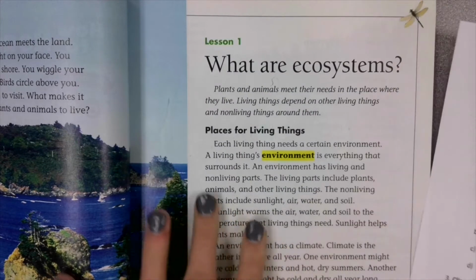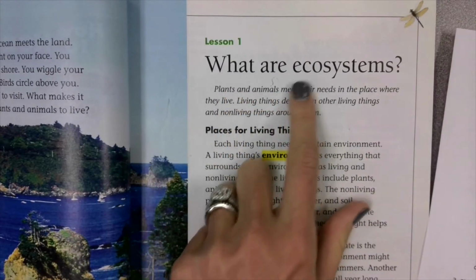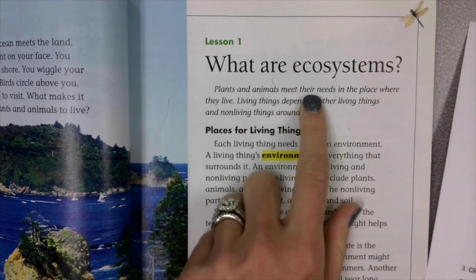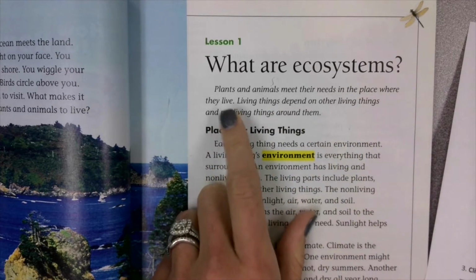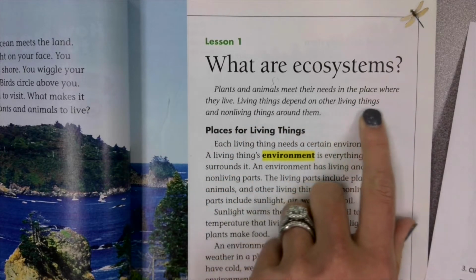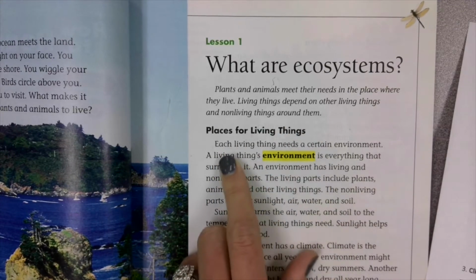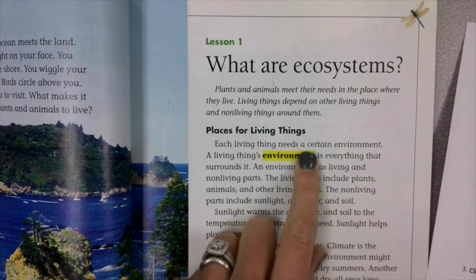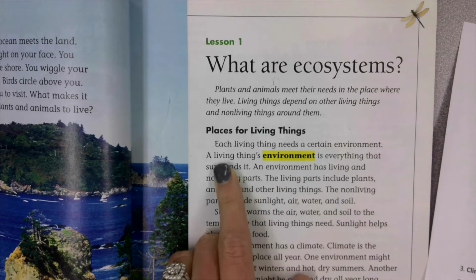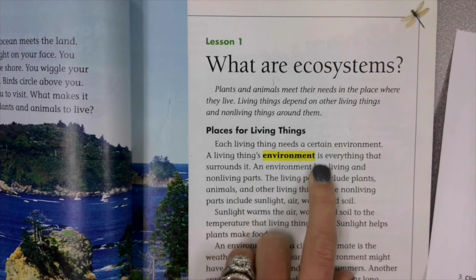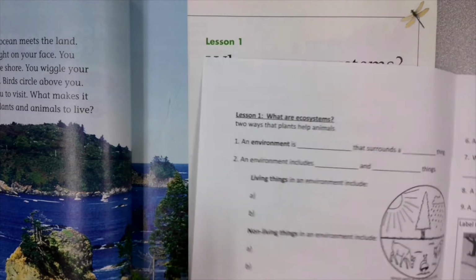Okay? What are ecosystems? Plants and animals meet their needs in the place where they live. Living things depend on other living things and non-living things around them. Places for living things. Each living thing needs a certain environment.